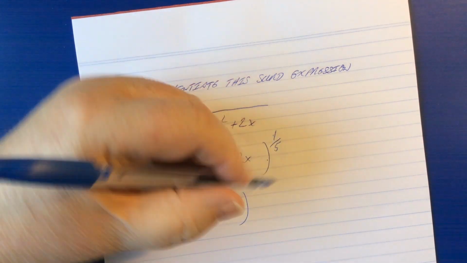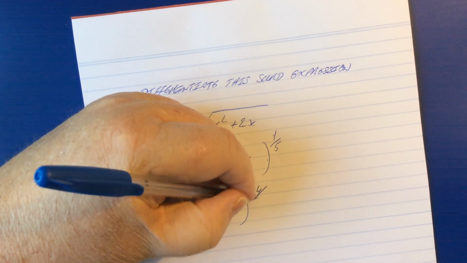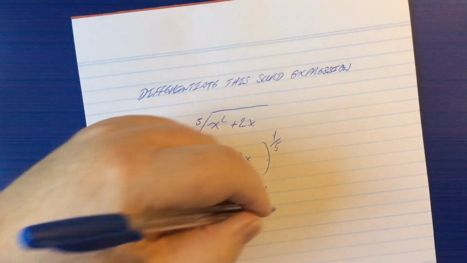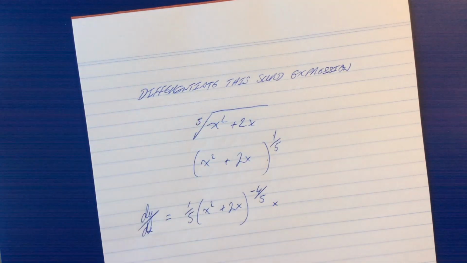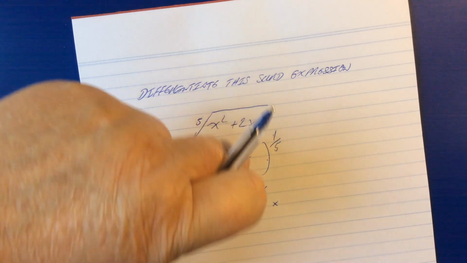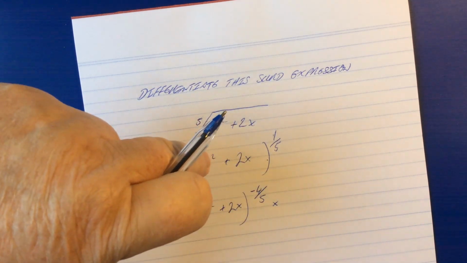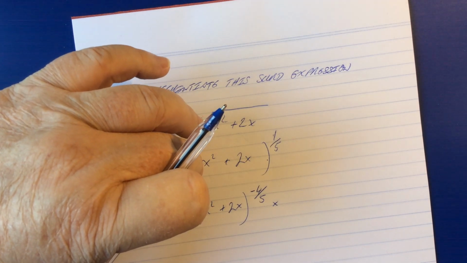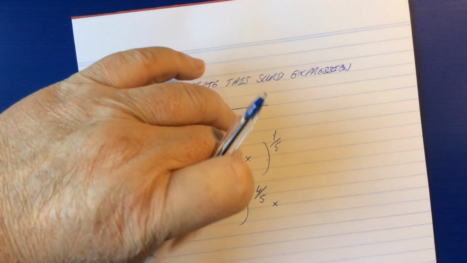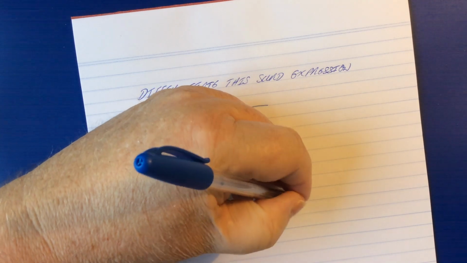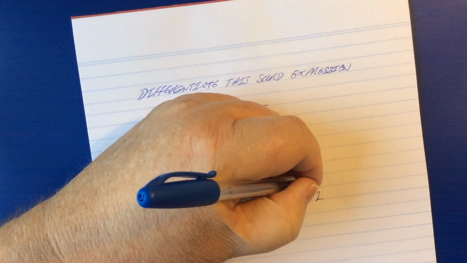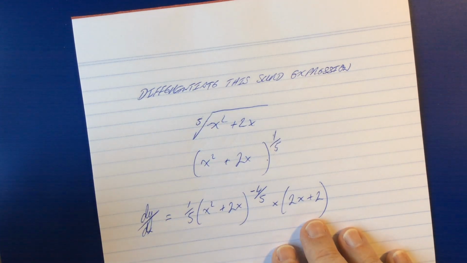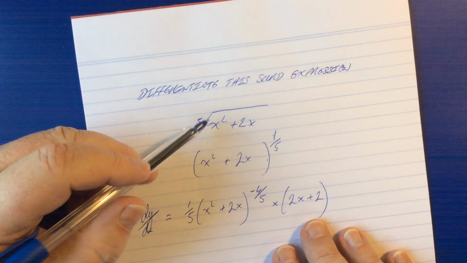We're going to subtract 1 from this, which is going to give us negative 4 on 5, times the differential of what's inside this bracket, which is x squared plus 2x, which differentiates to 2x plus 2. Now, this, technically speaking, is the differential of this.